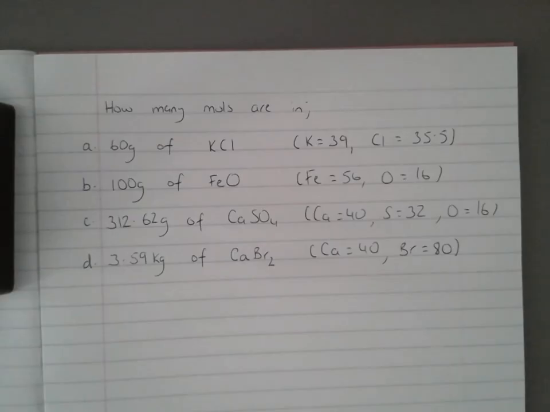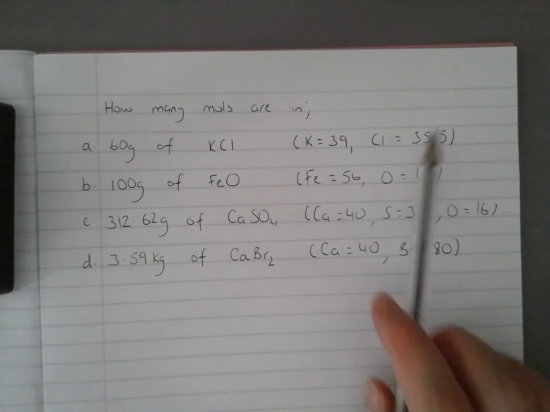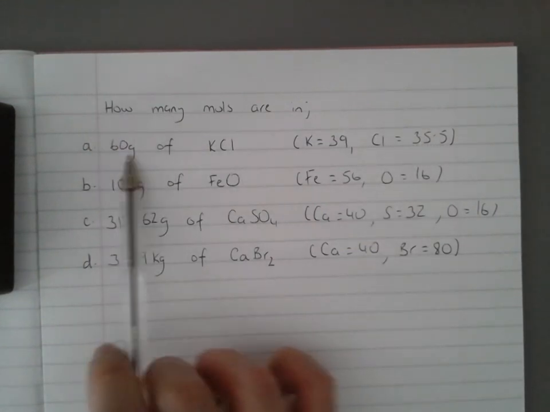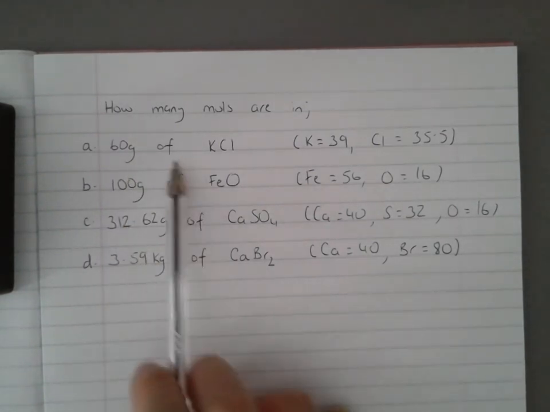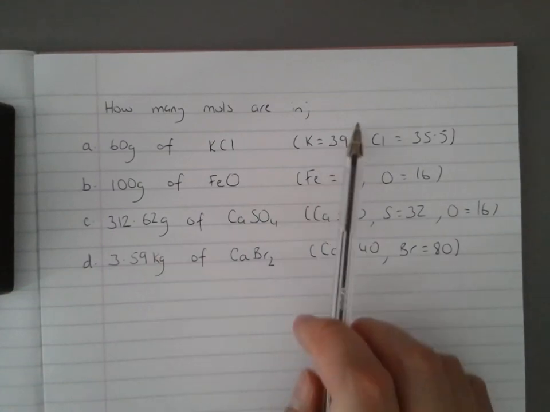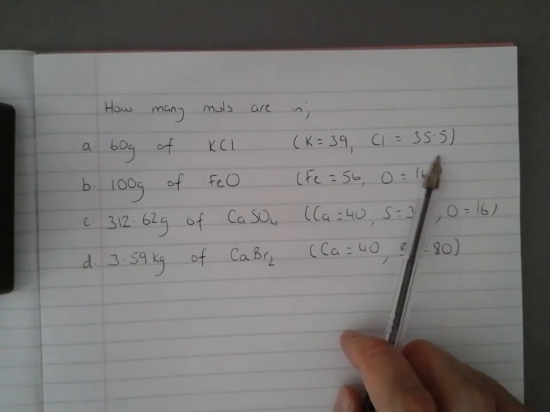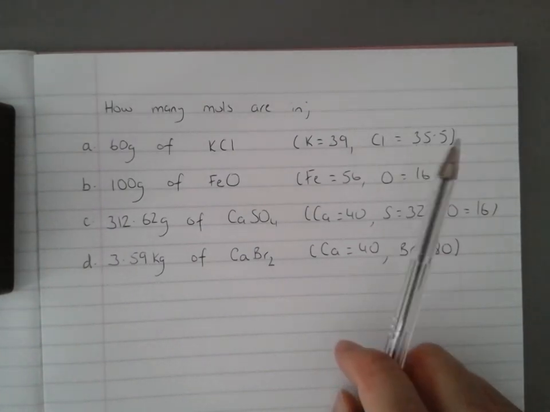Okay, so in the next round of questions, I want you to do the same thing. You're still calculating moles, but this time I haven't given you the formula mass. You will have to calculate that yourself. So I've given you the mass in grams in the first 3, the mass in kilograms in the last one. So you're going to have to do that conversion again. So you've always got the mass. But instead of giving you the formula mass, I've just given you the large numbers from the periodic table. You will need to use these numbers to calculate relative formula mass.